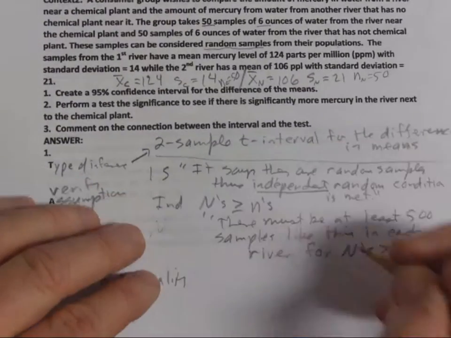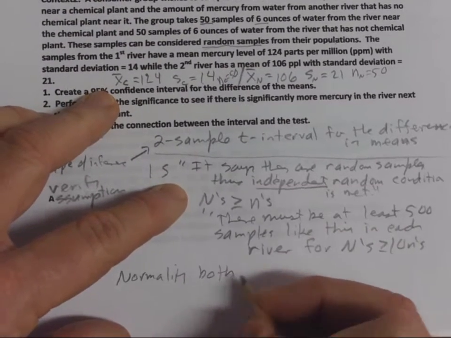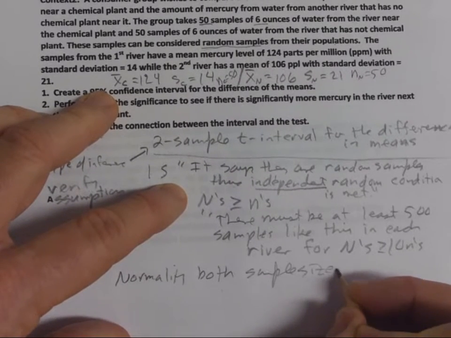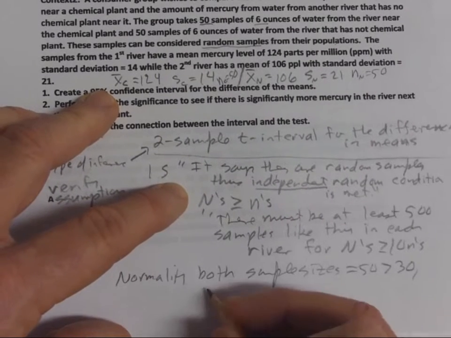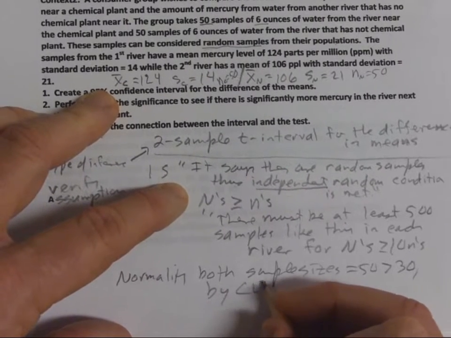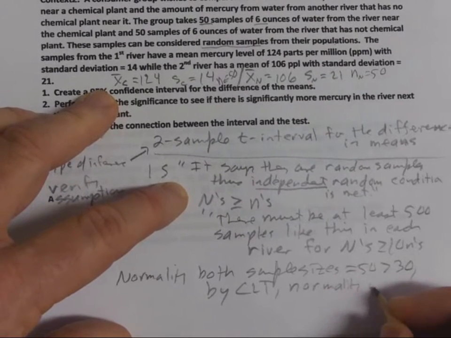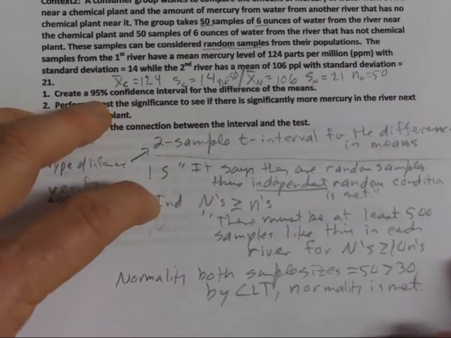But what we can say here is you could say, both sample sizes equal 50, which is greater than 30. So by CLT, central limit theorem, normality is met, or our sampling distribution of differences is approximately normal.